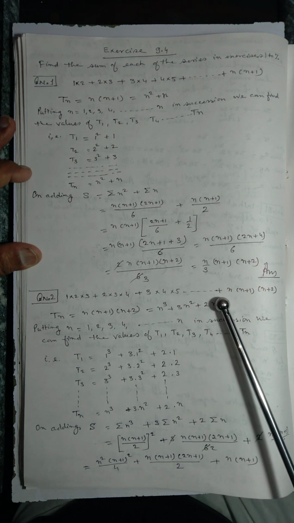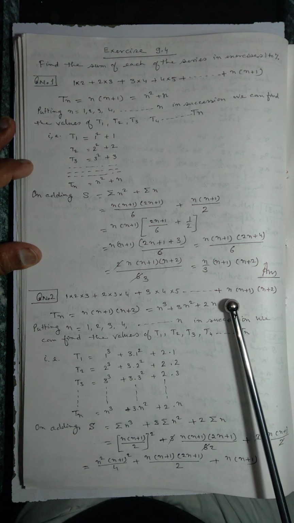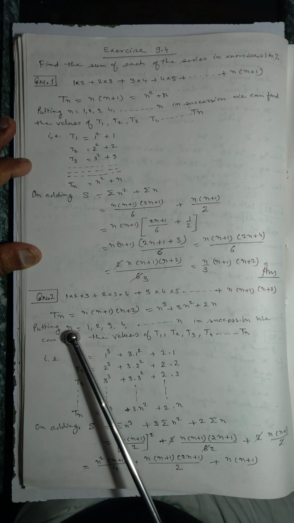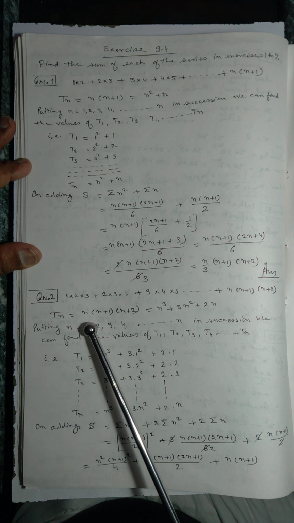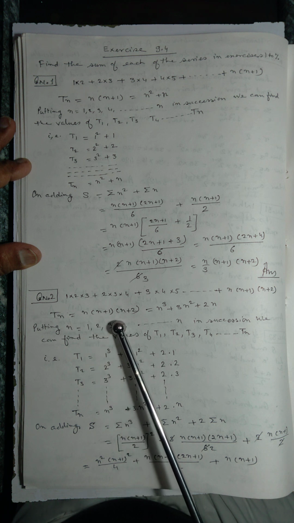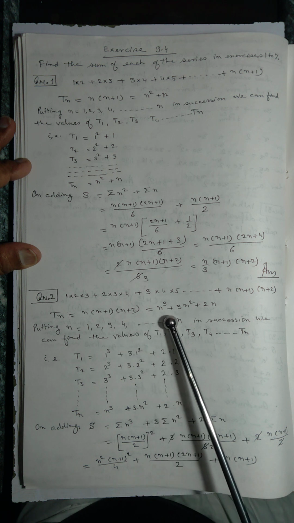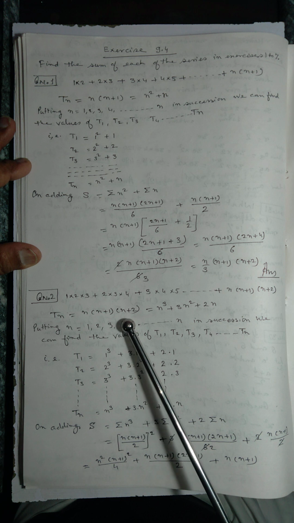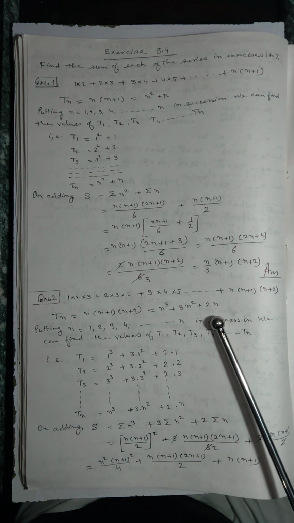So just to take the general terms, here I have written already n into n plus 1, n plus 2. So the nth term, when you write n into n plus 1, n plus 2, just multiply, you will get n cube plus 3n square plus 2n. On multiplication, you will get n cube plus 3n square plus 2n.